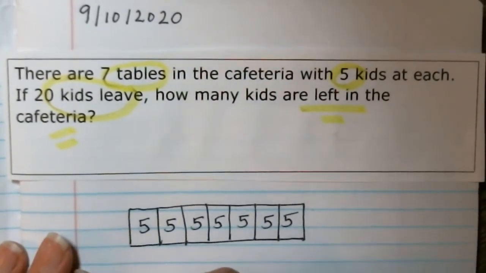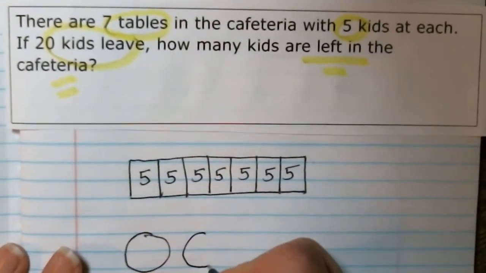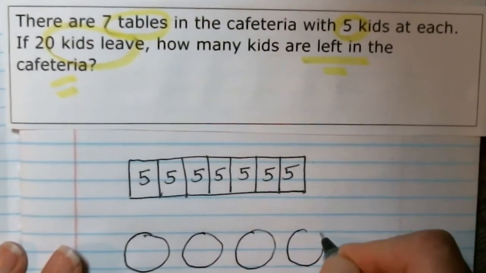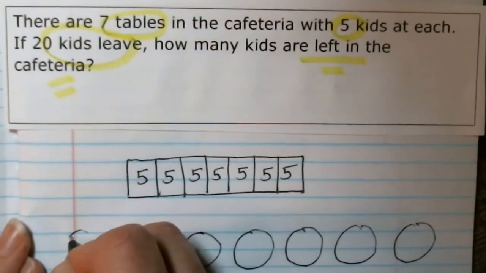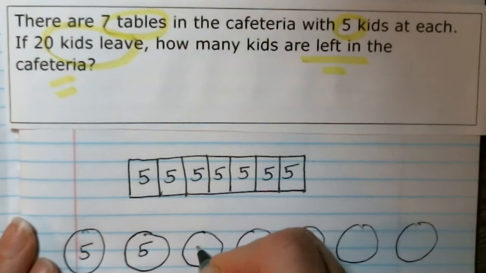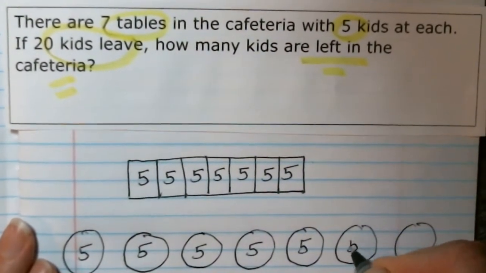Or if I wanted to look more like tables, I could do 1, 2, well, those are round tables, 4, 5, 6, 7, and I could put 5. Now, if you want to put dots, you can put dots. It just would take a little bit longer.